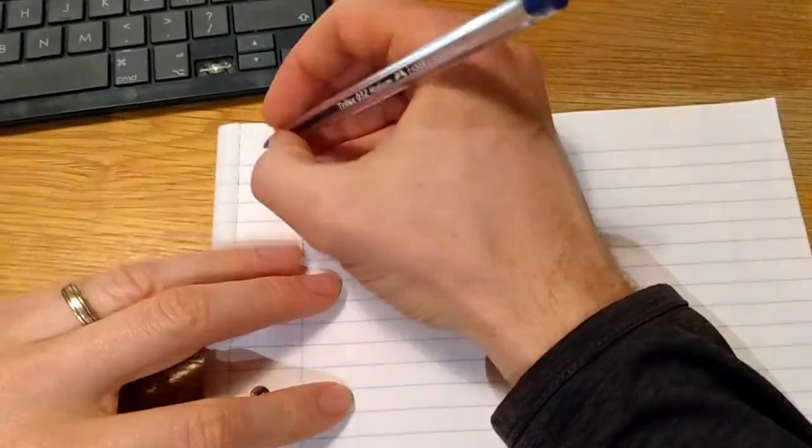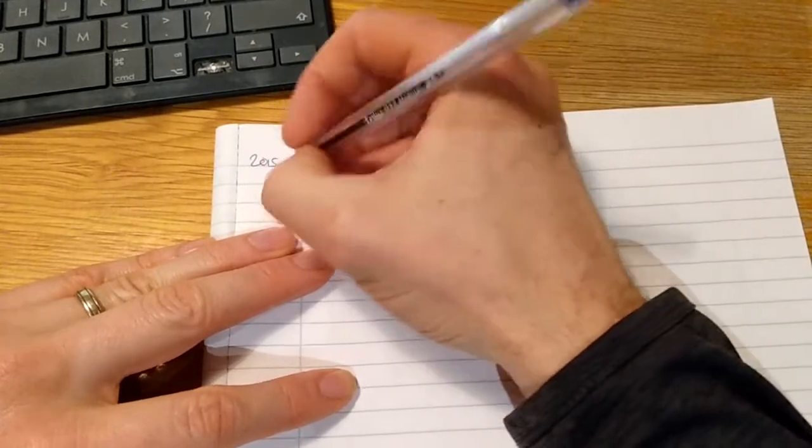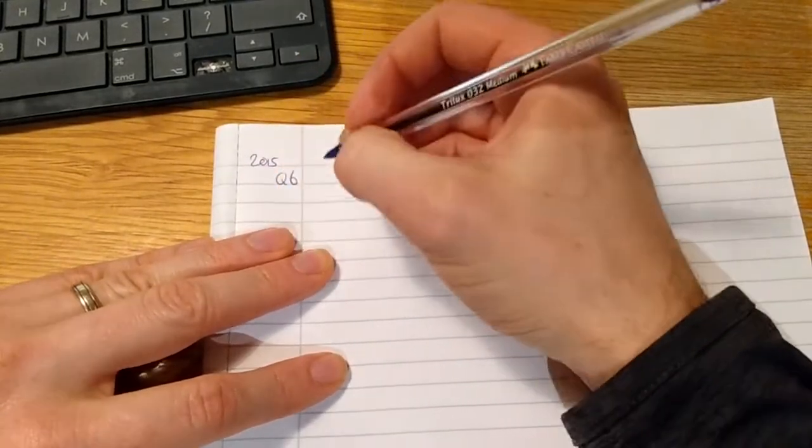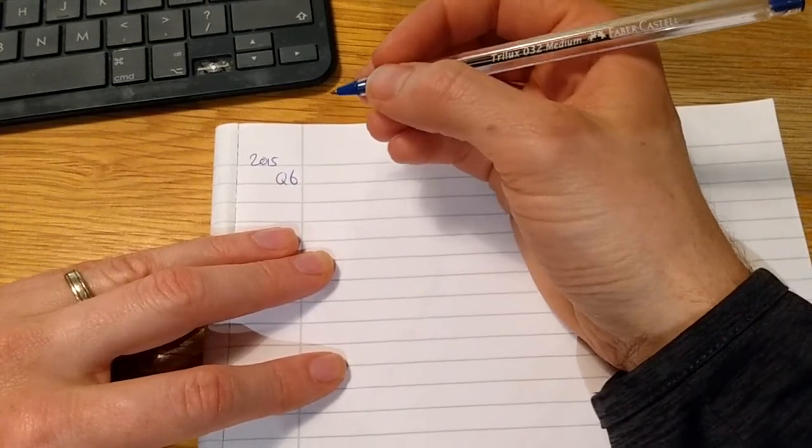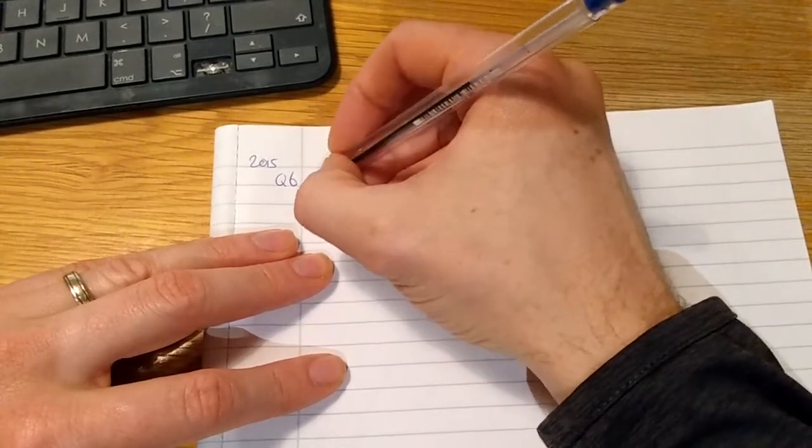Okay, so this is the 2015 Leaving Cert High Level Physics paper, question 6. Got some stuff about satellites and gravity. Explain what is meant by centripetal force.